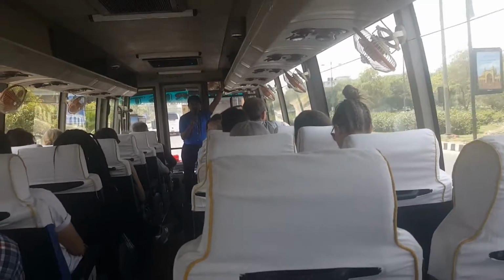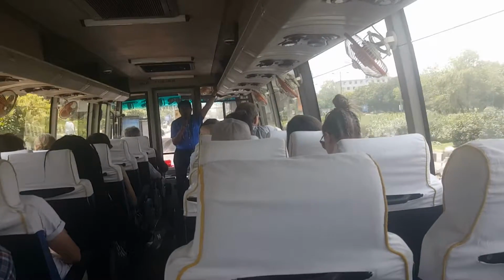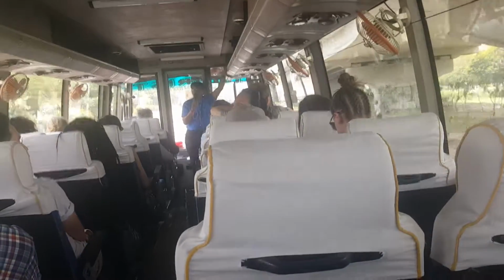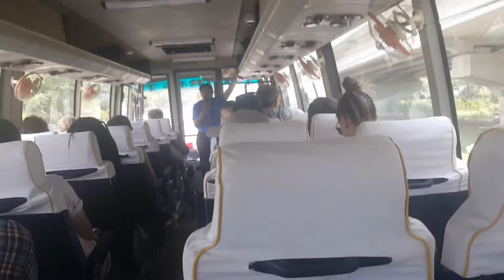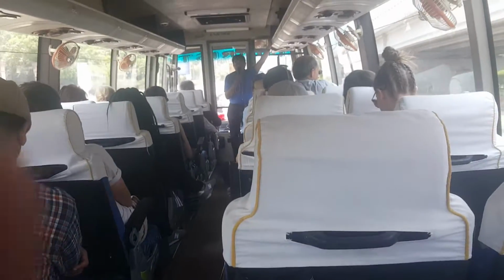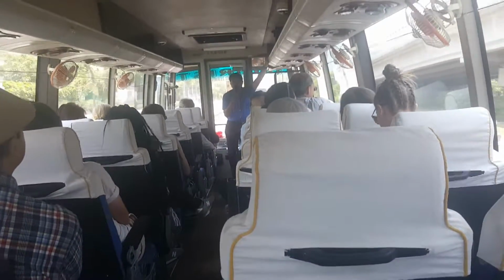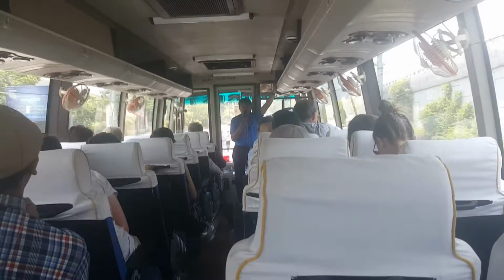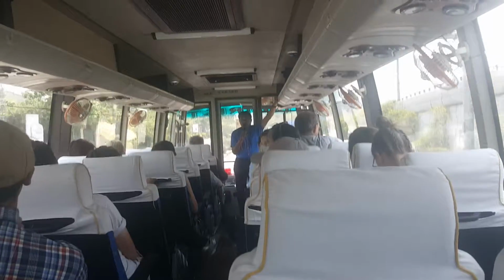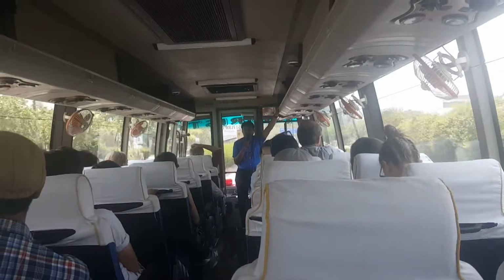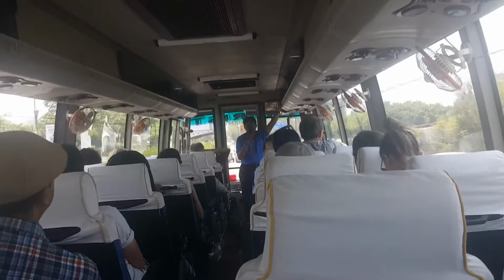India Gate was the last structure which was built by the British here in India, in 1930. And it used to be called the War Memorial because it was built in memory of the soldiers. I'm talking about the Indian soldiers who fought on behalf of the British Army in the First World War. Almost 90,000 Indian soldiers lost their lives in that war.